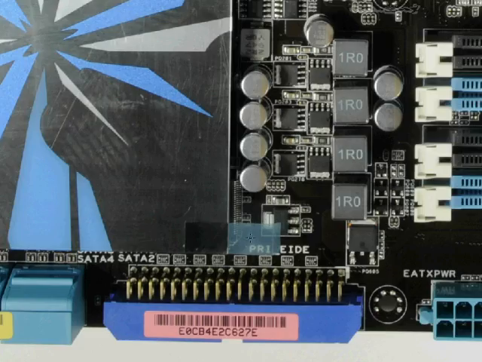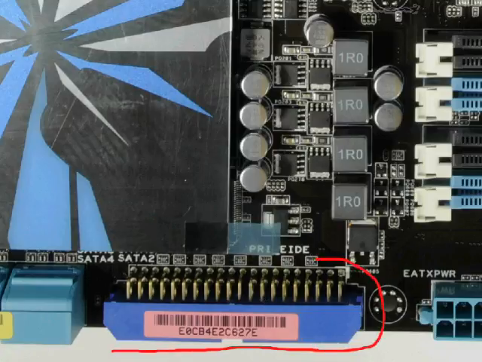And then having shifted around over here, we see that we have an IDE connection. It's actually an enhanced IDE, or EIDE, connection. I'll show you a better view of this in just a moment. On this motherboard, there's only one. In many motherboards, there's none anymore because these are becoming obsolete.